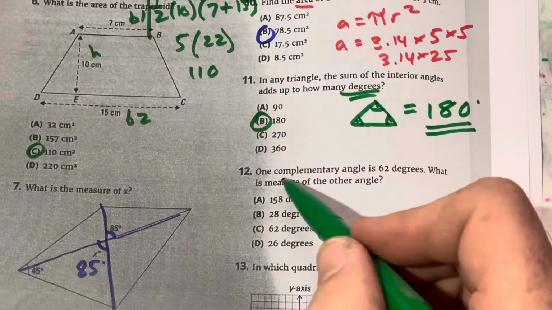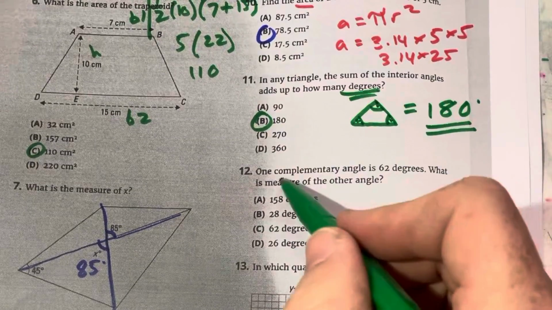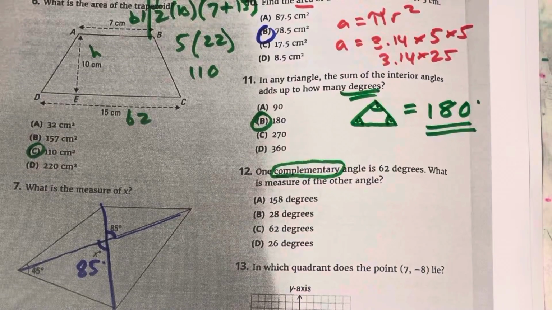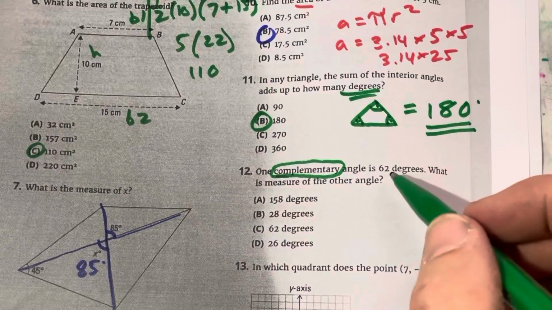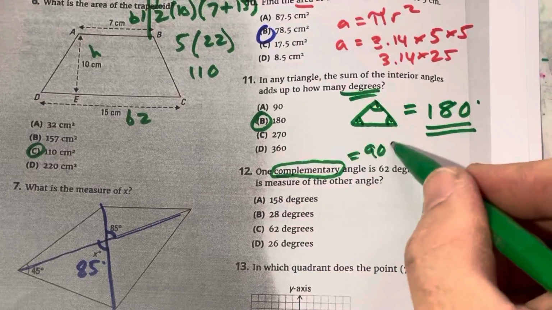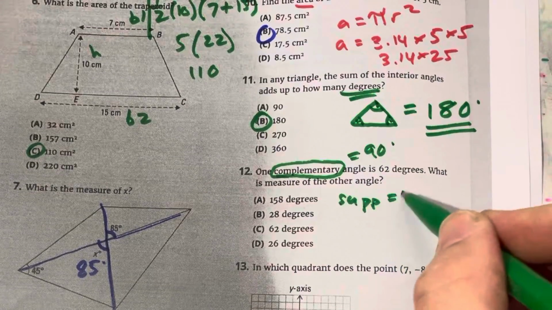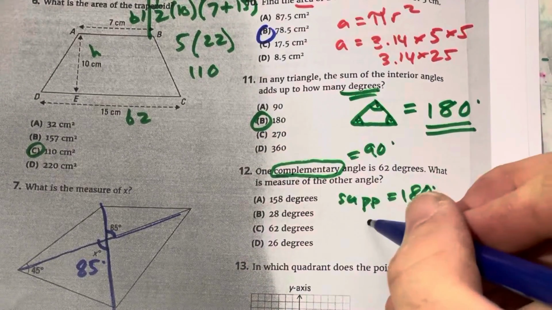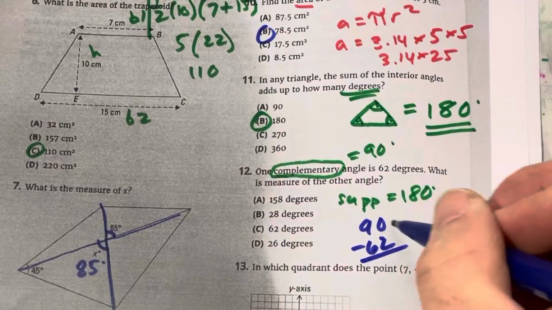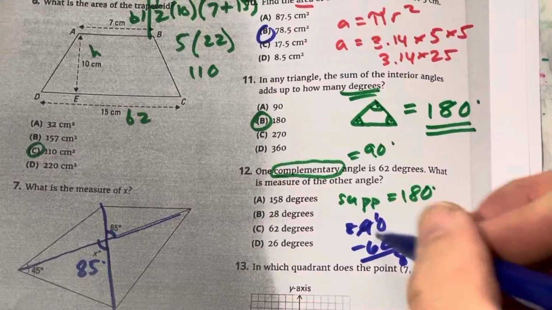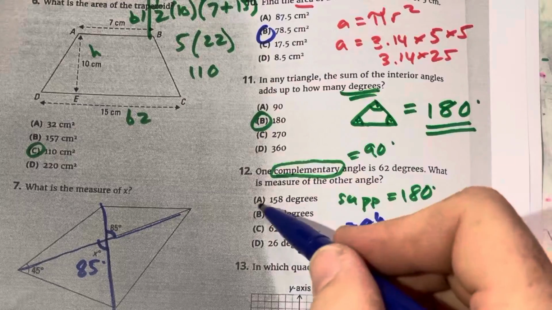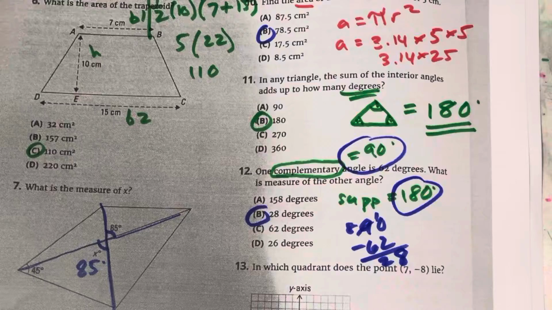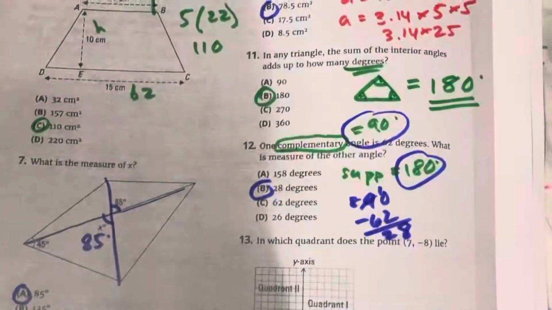12. One complementary angle is 62. What's the measure of the other? Complementary. There's supplementary angles and there's complementary angles. Complementary angles add up to 90 degrees. Supplementary add up to 180. Memorize that. So if one is 62 for complementary, 90 minus 62 is 28. So complementary angles add up to 90, supplementary equal 180. You'll get either one on the test. All right, let's keep moving.